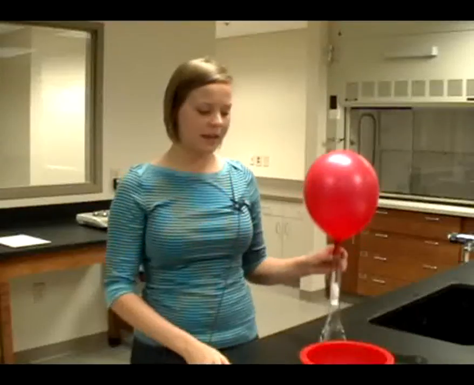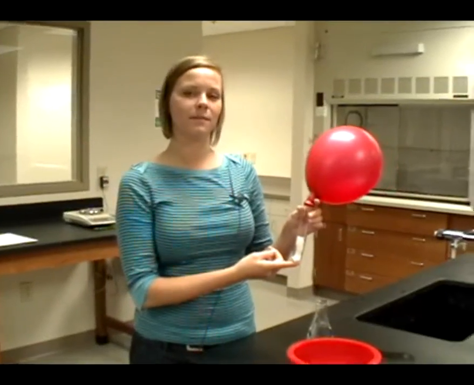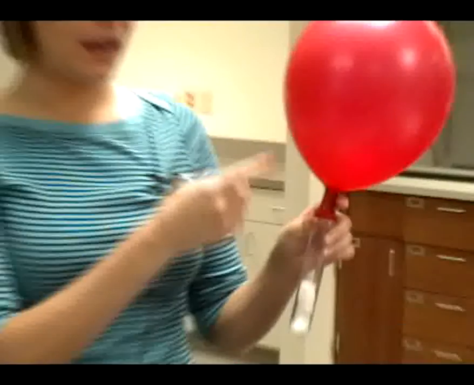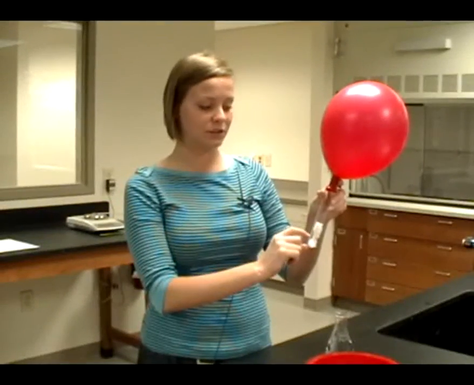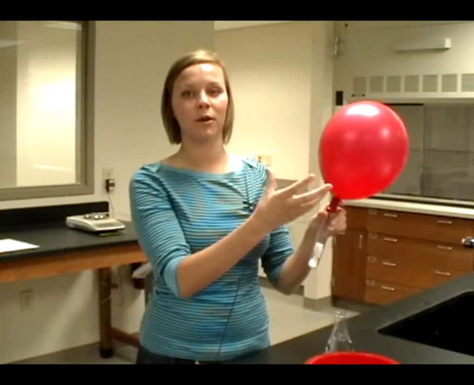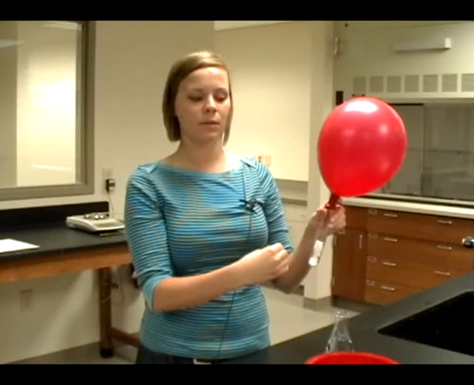So while we've shown that the dry ice goes from a solid to a gas, and you can see that the level of dry ice is actually decreasing as it is going to a gas, we also want to show that it can go back to a solid. And the way that we do that is we use liquid nitrogen, seen here.